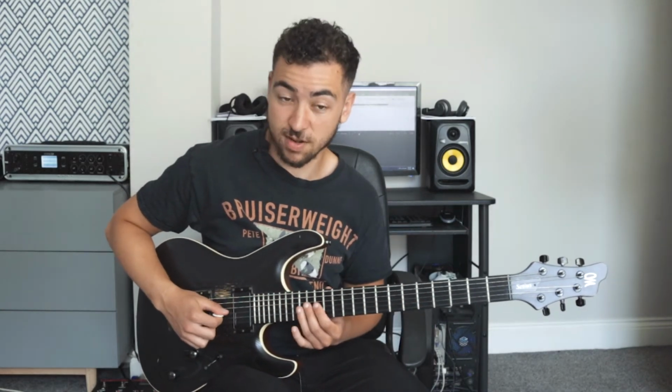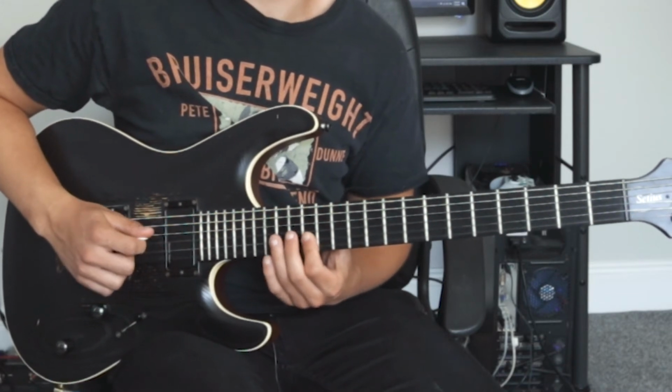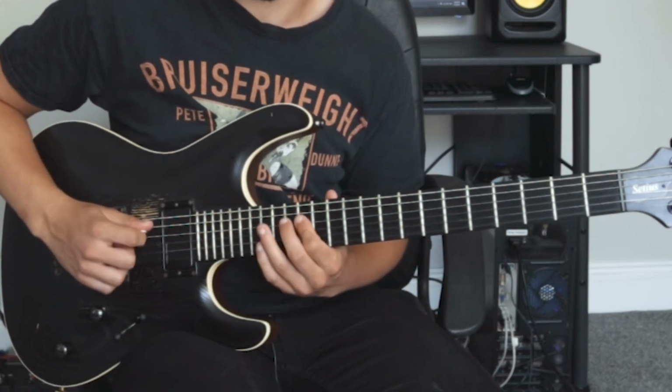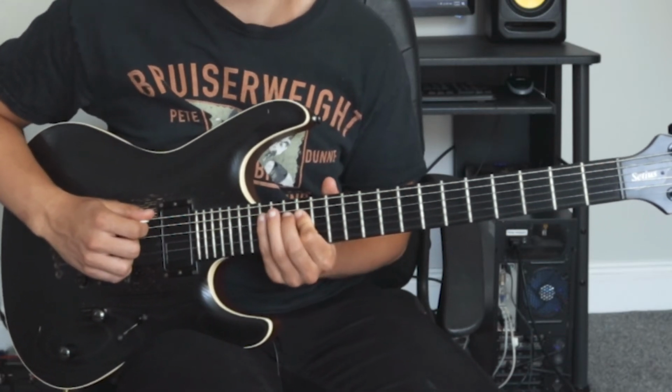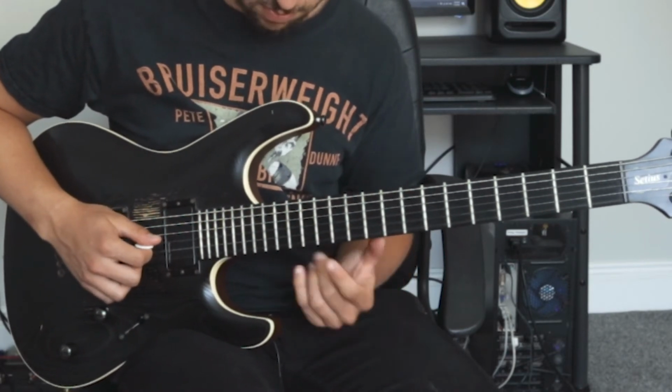14, 16 on the G string, then 14 on the B string, then 16, 14 on the G string, 16, 14 on the D string, then 17, 14, 17 on the A string. And that's all in quintuplet 16th notes.